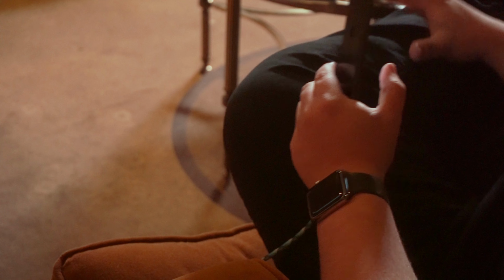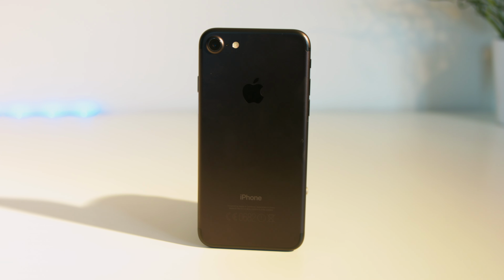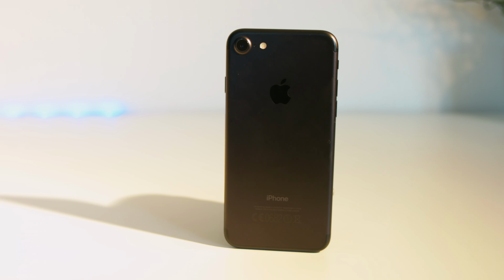Okay, so to kick this off, I'm using the iPhone 7 in black. It's not the jet black version, it's just the standard one. I prefer the finish on this to the shiny jet black. It's also the 128 gig version.